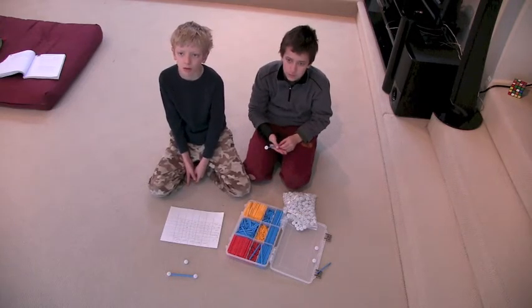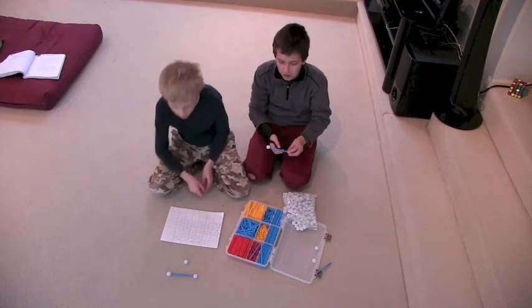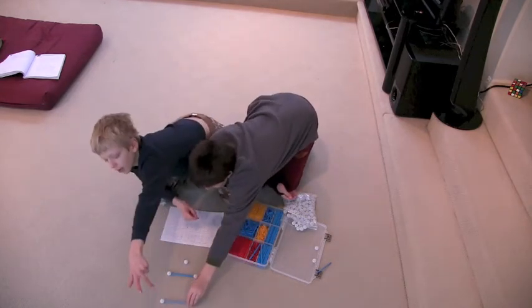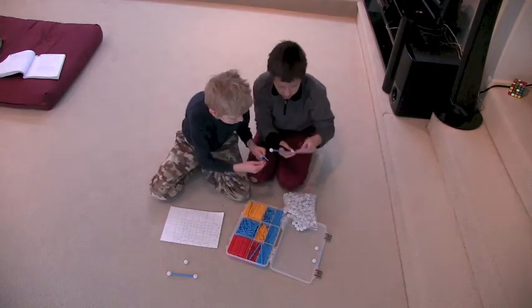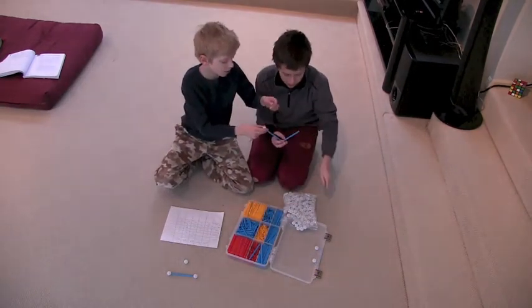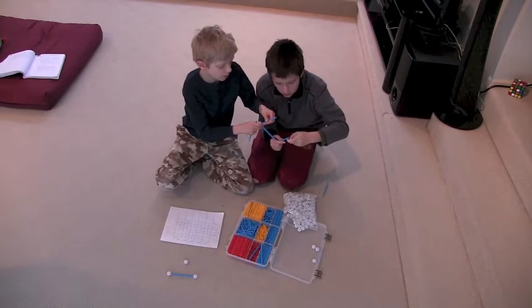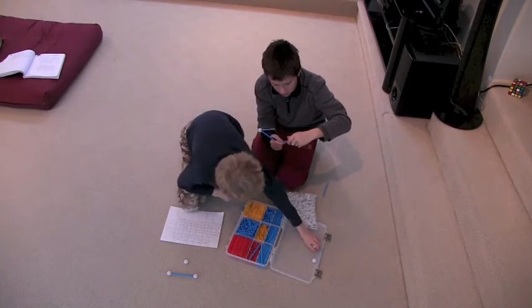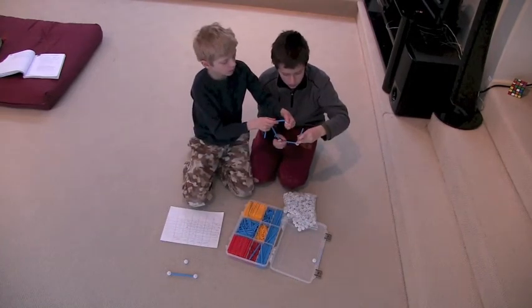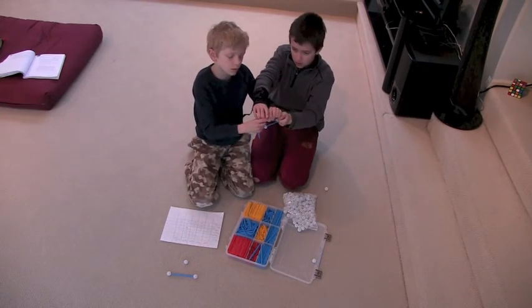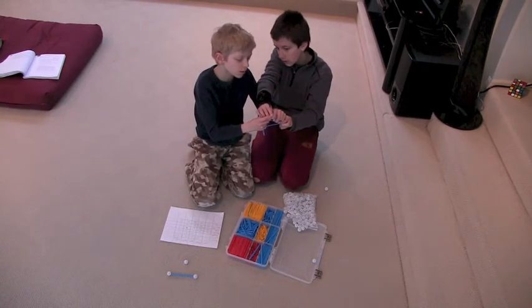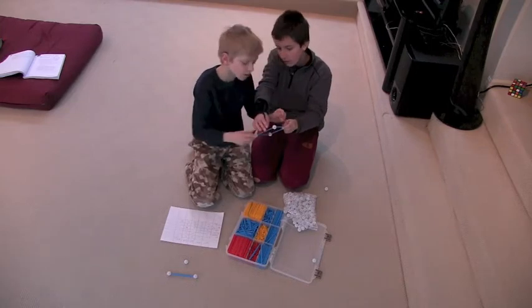Interesting. So how do I make a square now? Now you slide this like that. All right, so make a square real quick. There.